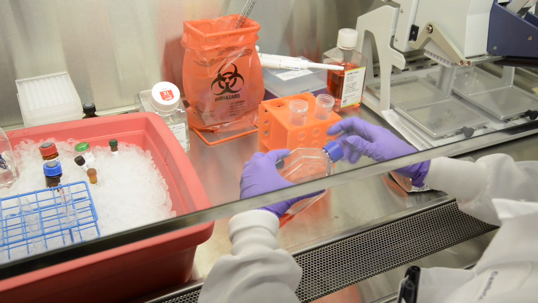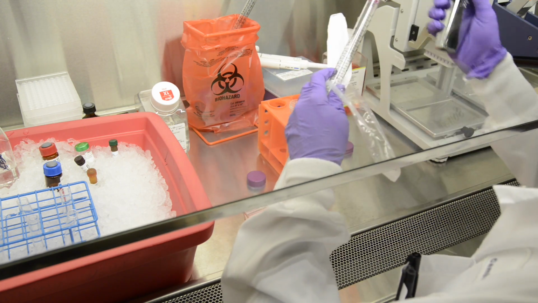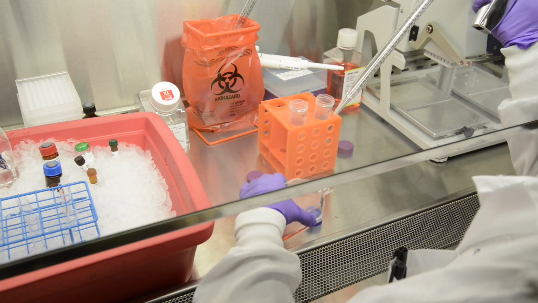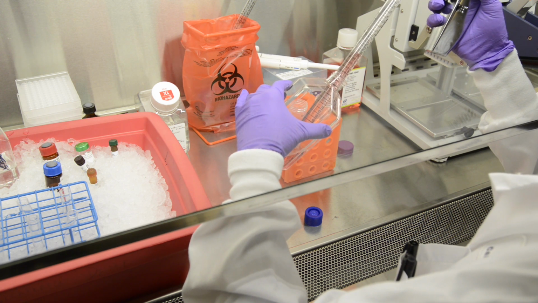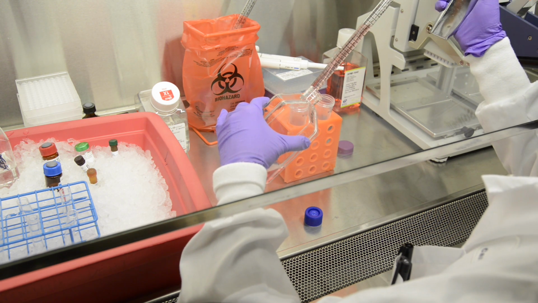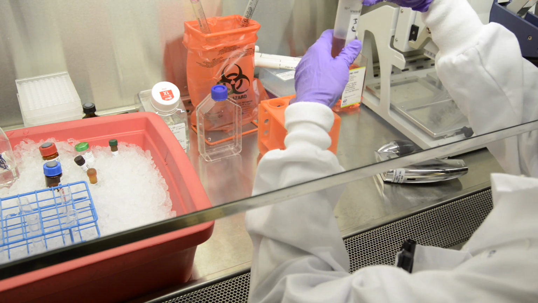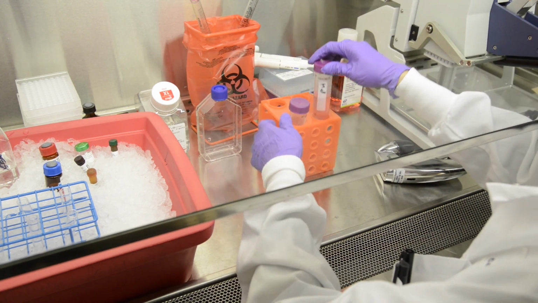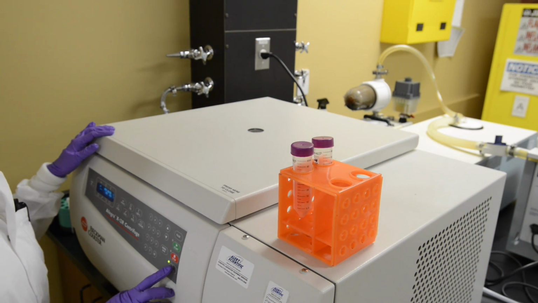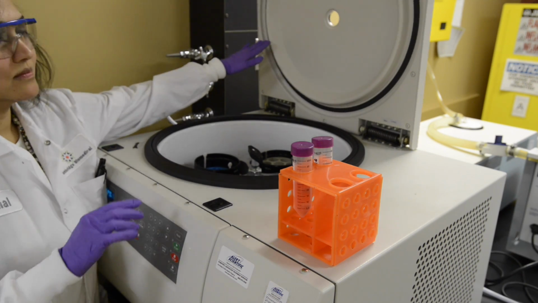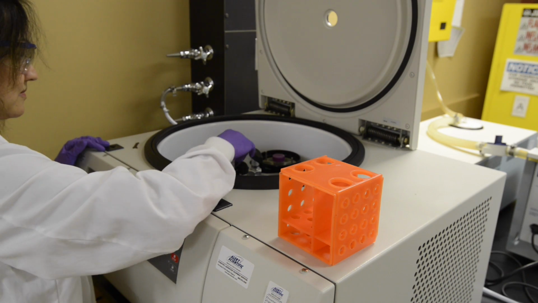This is the start of the sample processing part of the assay, where we split cells in the cell culture biosafety cabinet. Here we pipette suspension cells into 50 ml Falcon tubes for centrifugation. Here we are programming the centrifuge to spin the cells at the required speed and temperature for 5 minutes. We will stain the resulting cell pellets with FACS antibodies.